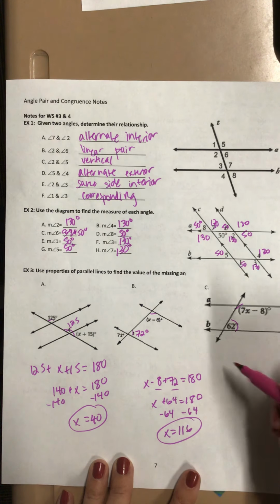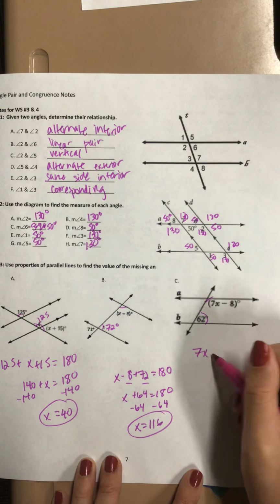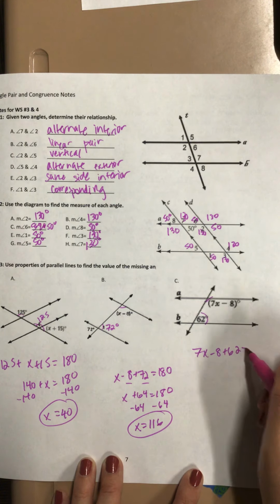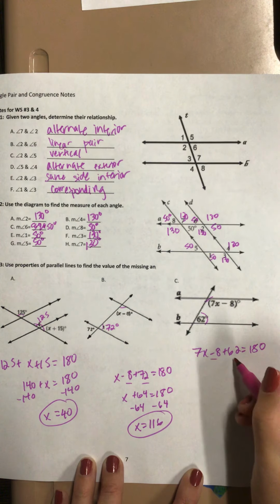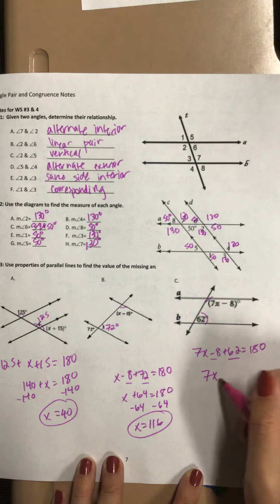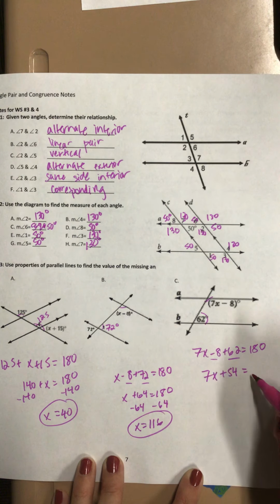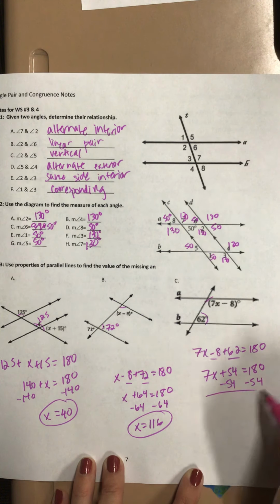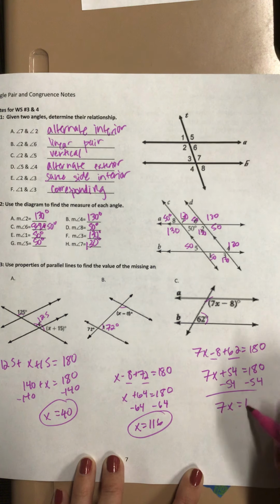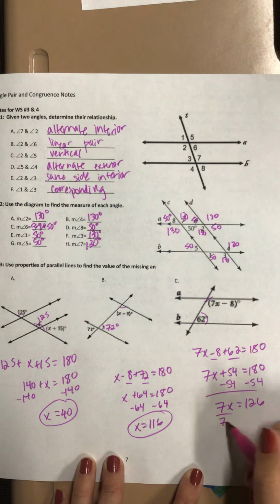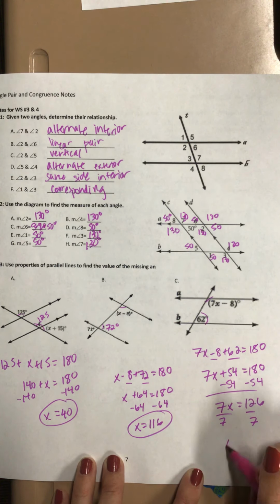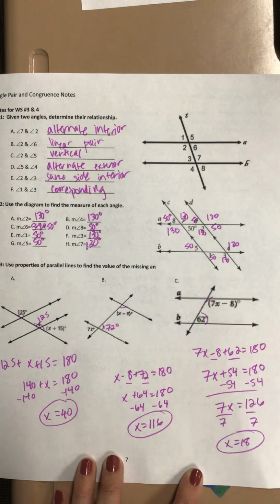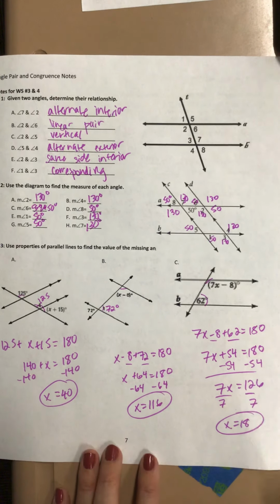Last one, they are same side interior again. They add up to 180. 7x minus 8 plus 62 equals 180. I can combine these. I have 7x plus 54 equals 180. Minus 54 from both sides. 7x equals 126. Divide by 7, divide by 7. X equals 18.